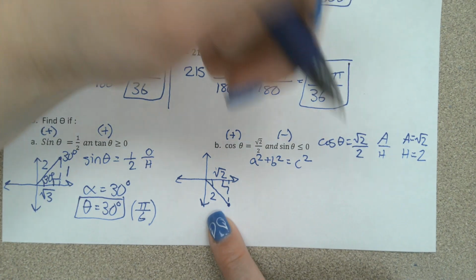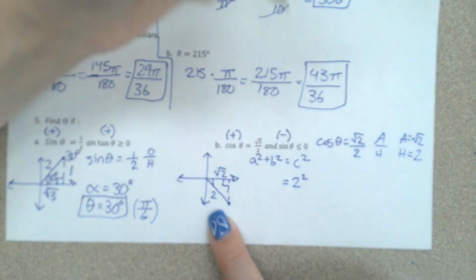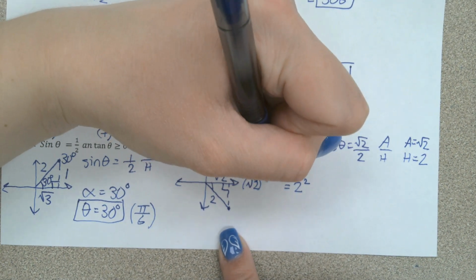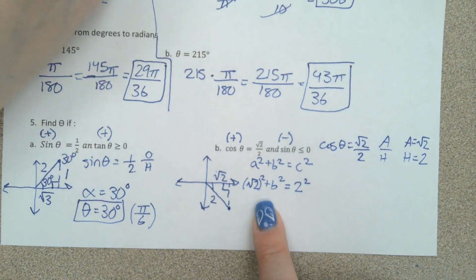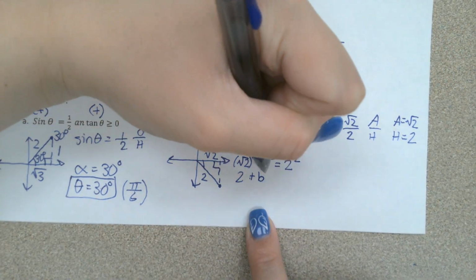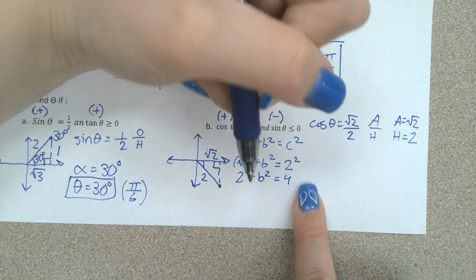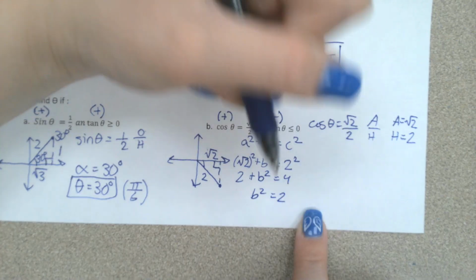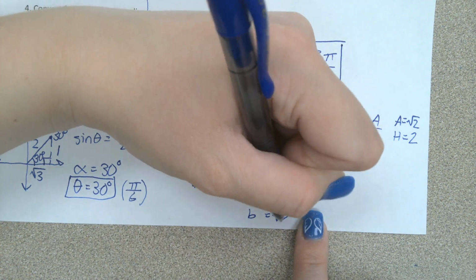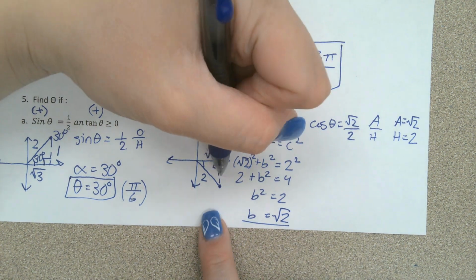C is the hypotenuse, so you have to make sure that C is in the right place. So A will be our rad 2 squared, and B will be unknown. Rad 2 squared is just 2, plus B squared equals 4. Subtract 2, we have B squared equals 2, and then square root both sides. B is equal to the square root of 2. So this side is also square root of 2.